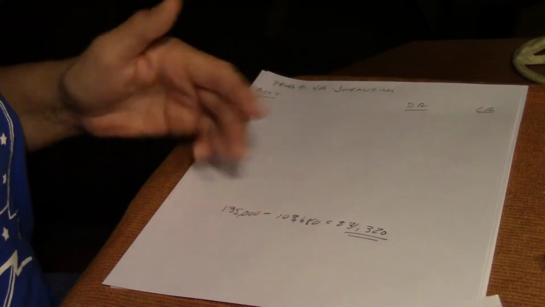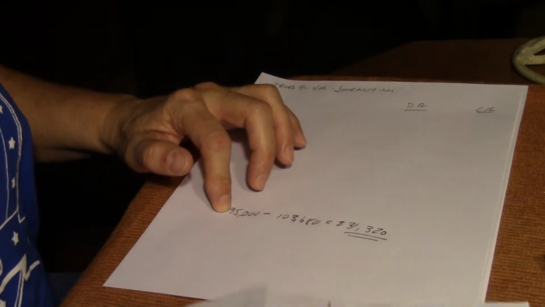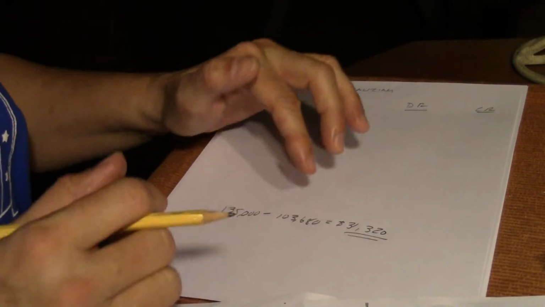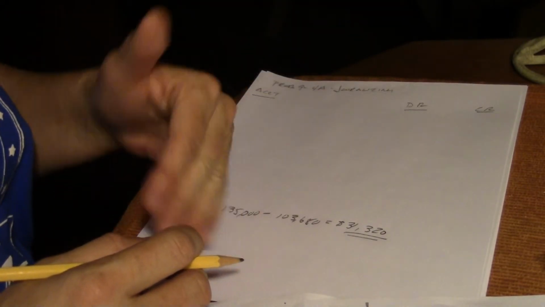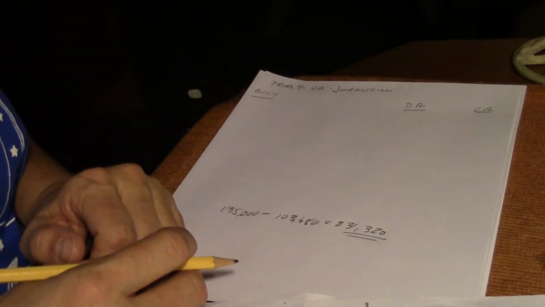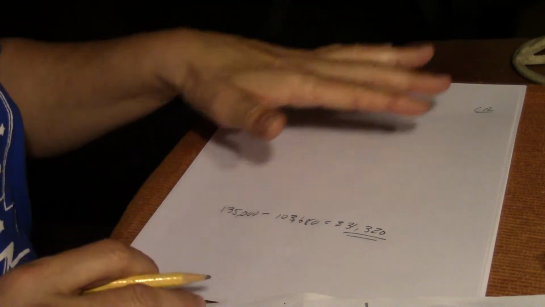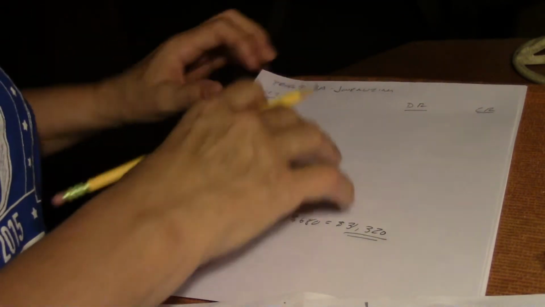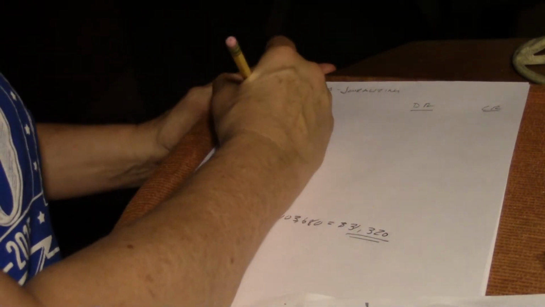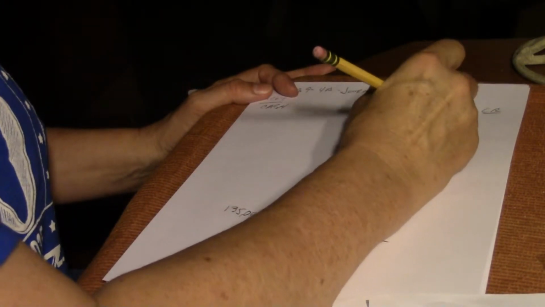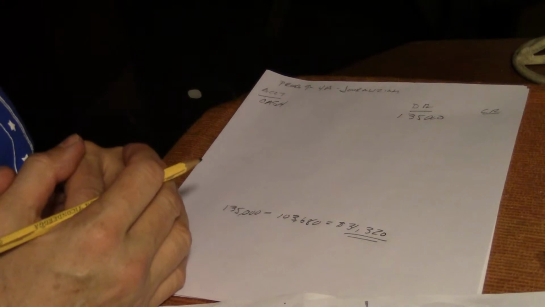So we just need to record the cash, we need to eliminate the accumulated depreciation account, we need to eliminate the equipment account, and we need to recognize this gain. Alright, so when you have a sale of equipment with a gain, I always like to start with cash, because we know we're getting cash in of 135. Alright, so that's easy peasy.